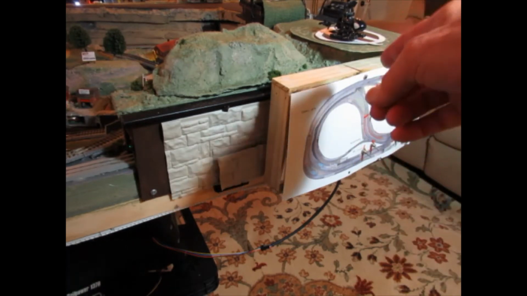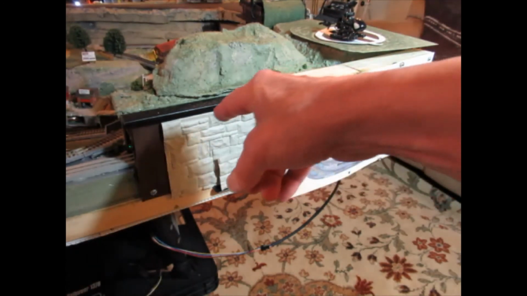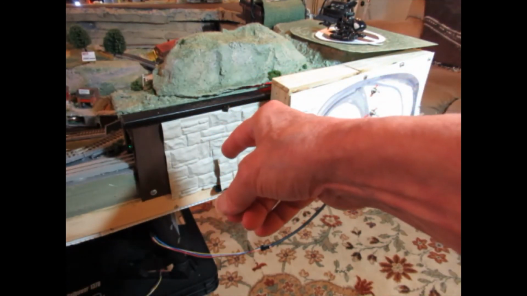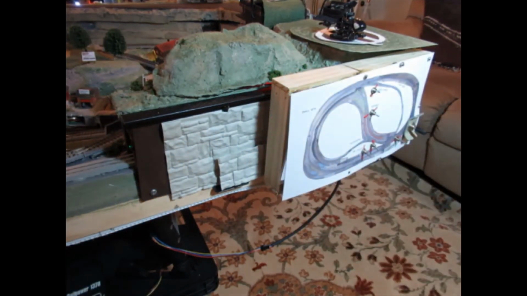The panel on the left side will rotate out, and these panels just lift off with magnets, so you can get a train in the tunnel. They aren't lost when they have a problem in the tunnel.